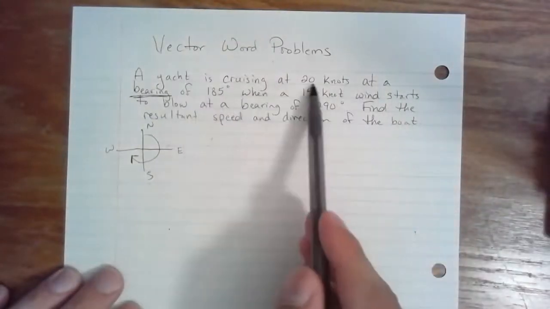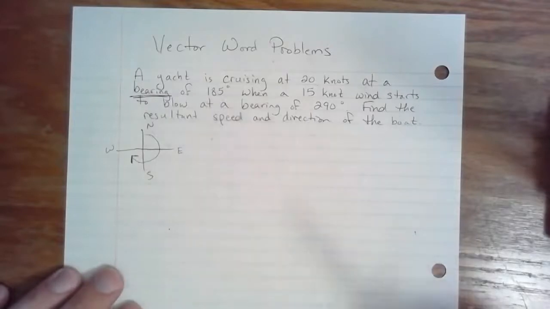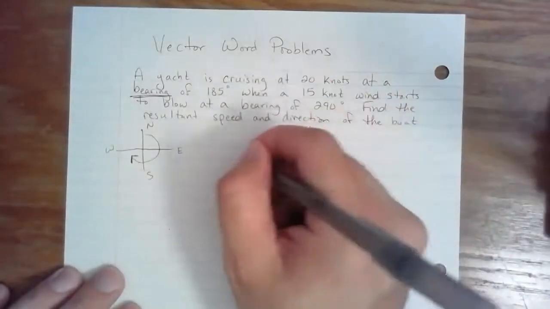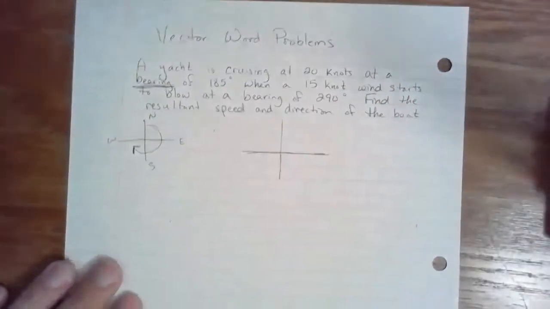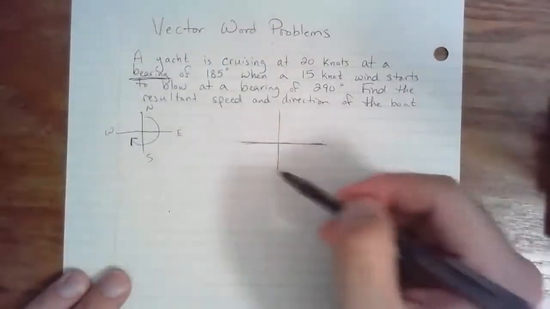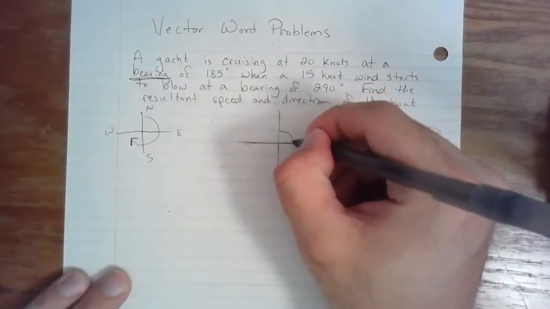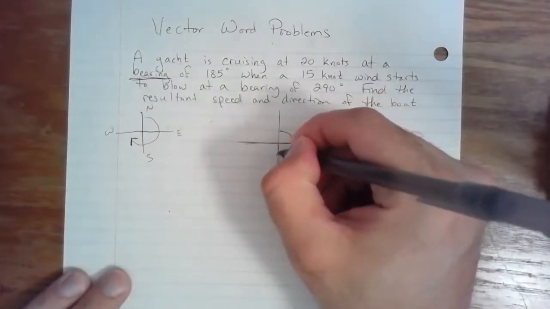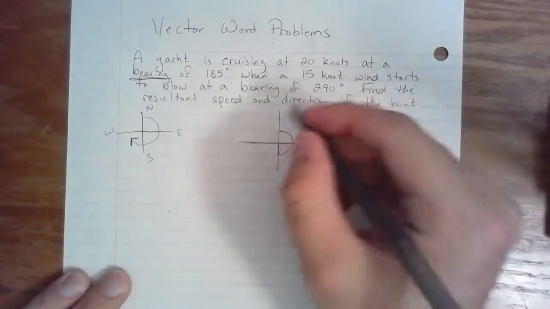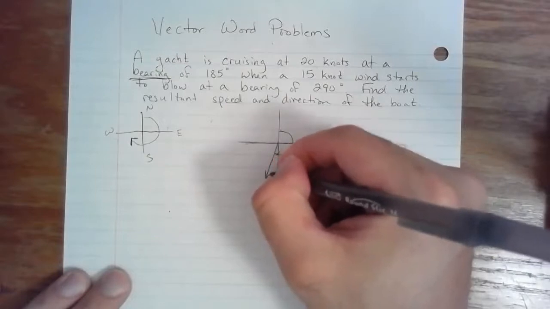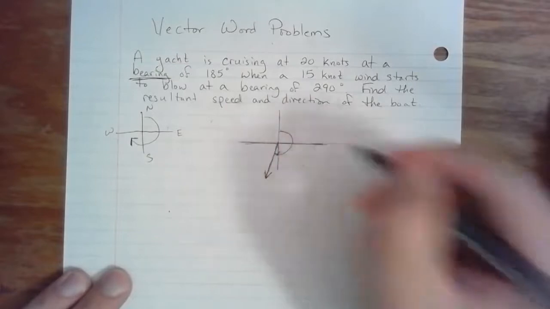So the yacht is cruising at 20 knots with a bearing of 185 degrees. So let's go ahead and think about what that would look like. I have my north, south, east, and west set up here. A bearing of 185, well 180 would be two quadrants like this. So 185 is just a little bit past that. I'm looking at a vector that would be pointed in this direction.